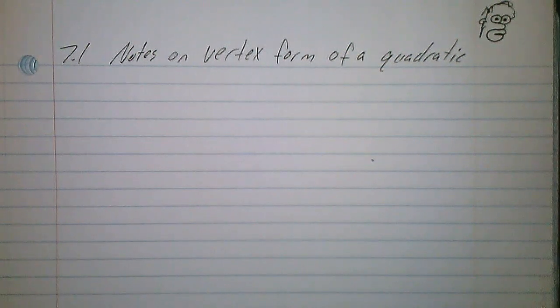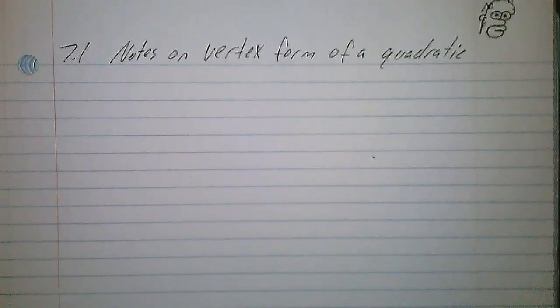All right, let's take a look at the first few problems in section 7.1 and some general notes on vertex form of a quadratic. So this is the vertex form of a quadratic.